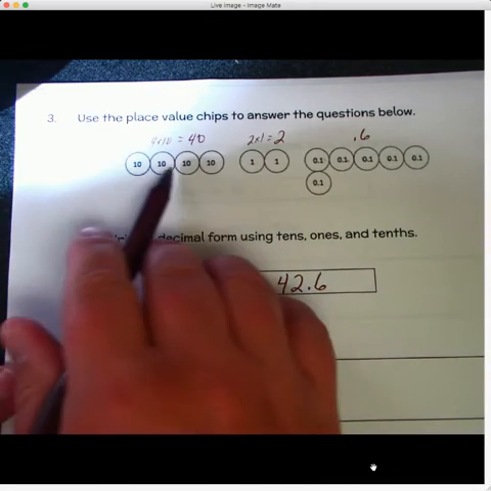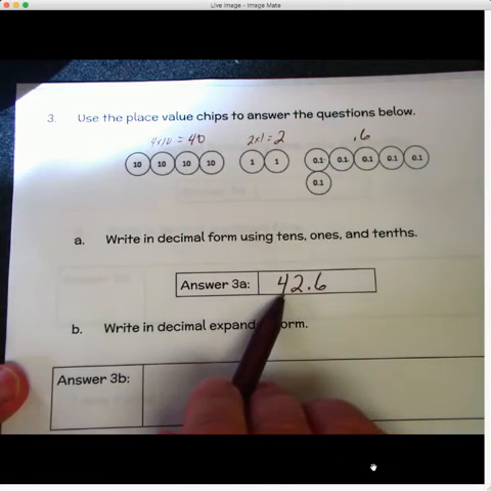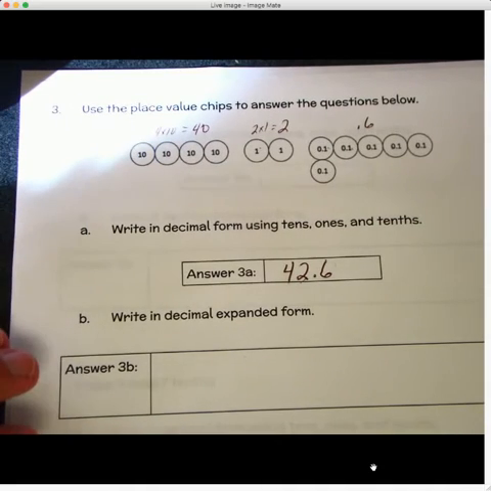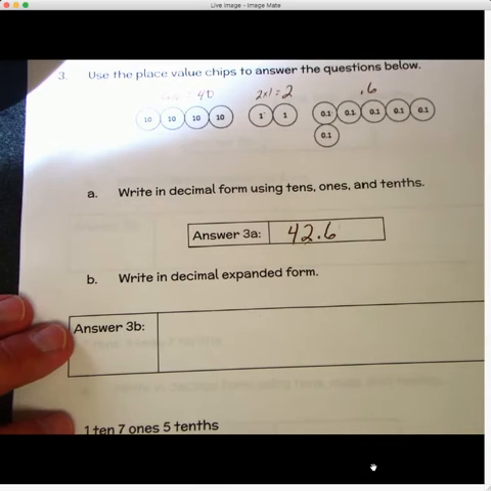Okay, so just take these and count them. 1, 2, 3, 4 in the tens place, 2 in the ones place, 6 in the tenths place. Don't make that harder than it is. That's pretty simple. Write it in decimal expanded form.